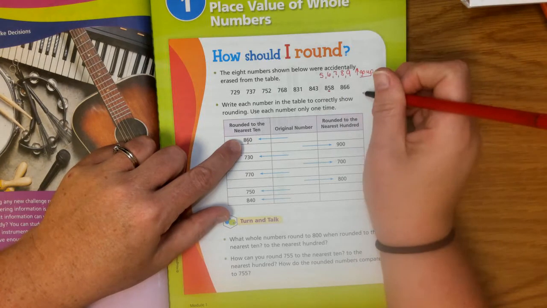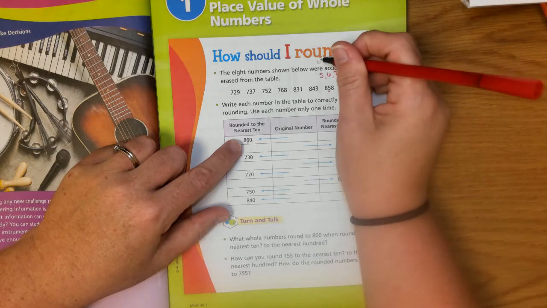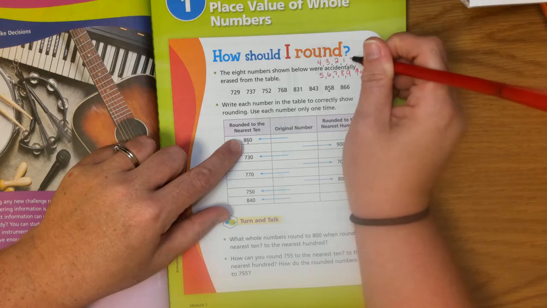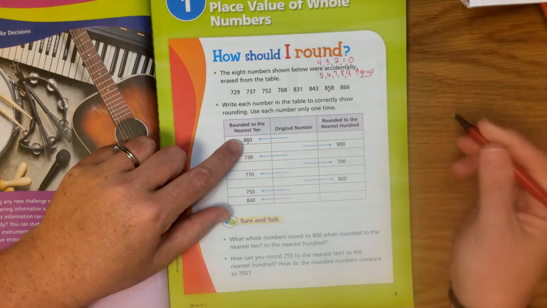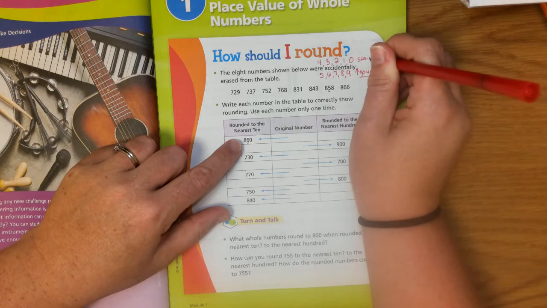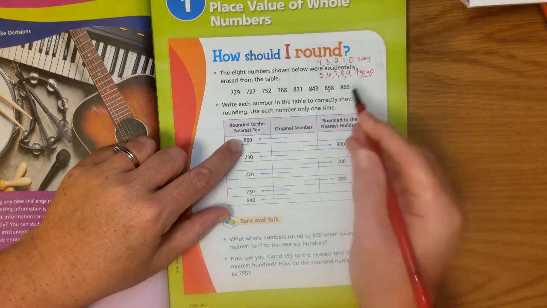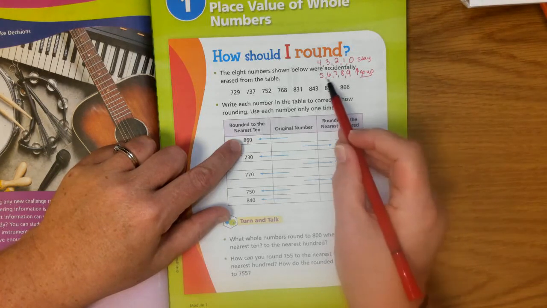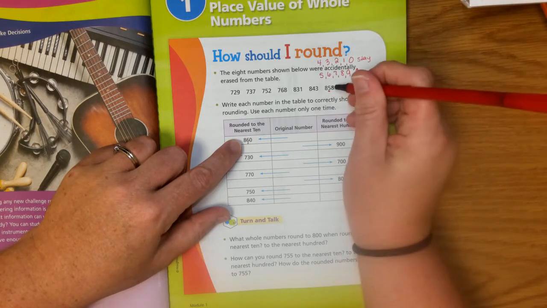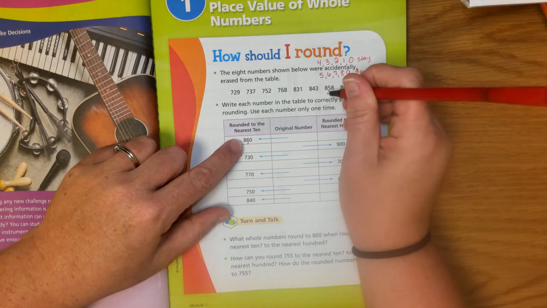If I have a 4, 3, 2, 1, or 0, I know that digit needs to stay. So my 8 is in this go up group, this give it a shove group. So my 8 tells my 5 to give it a shove.